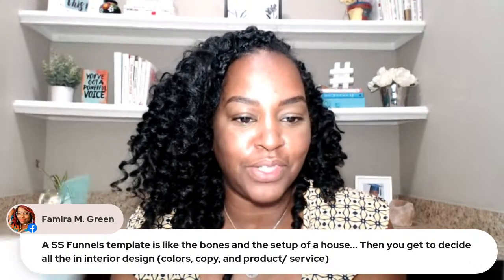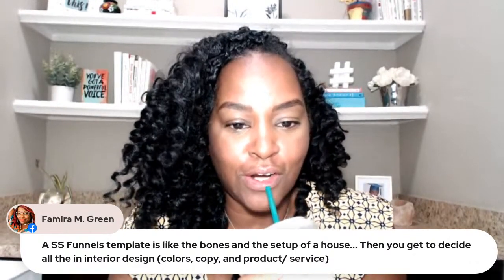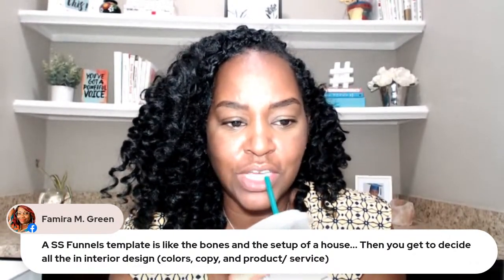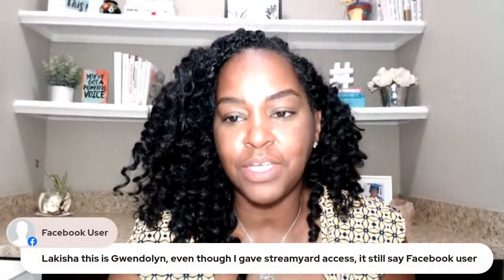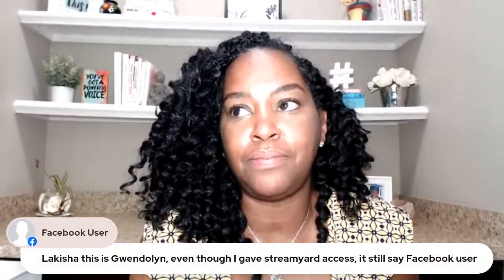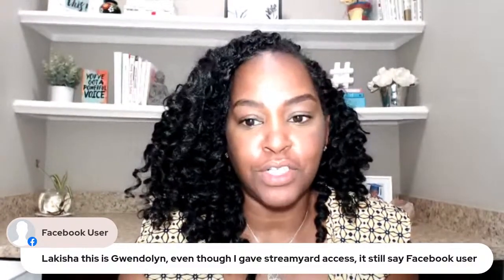The SS Funnel template is like the bones and the startup of a house. Then you can decide the interior, the colors, the copy, the products, the services. Exactly. You can add whatever you want. It's just the startup piece, and you do all the other stuff. And I'm going to do a demo for you guys.